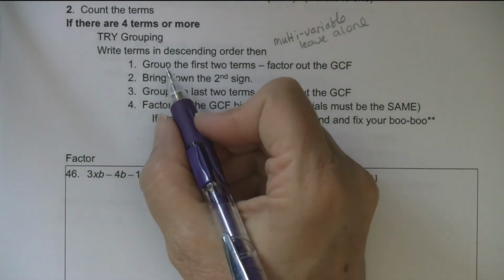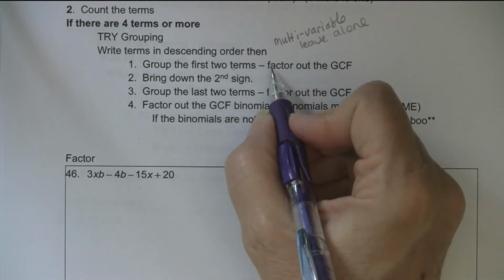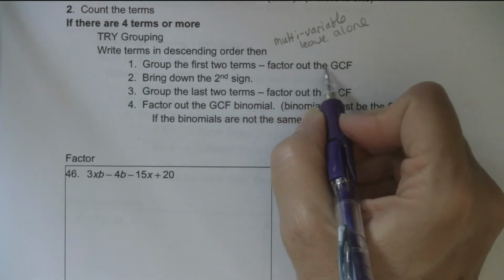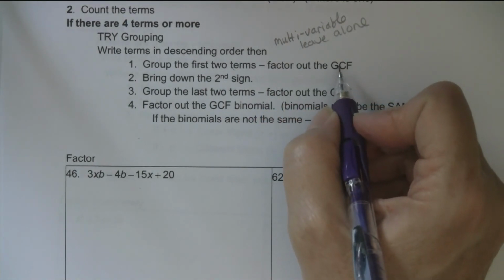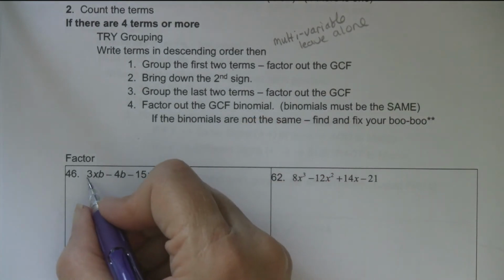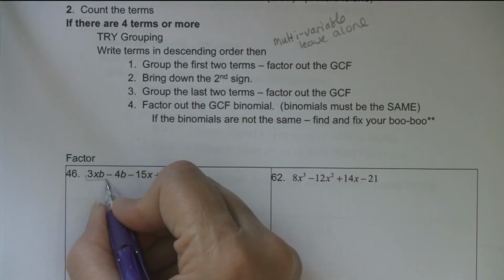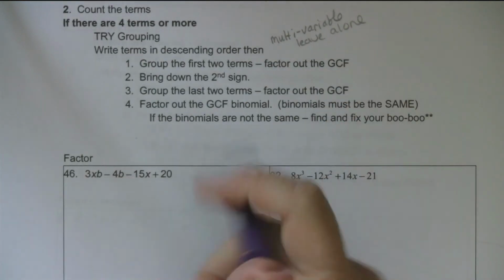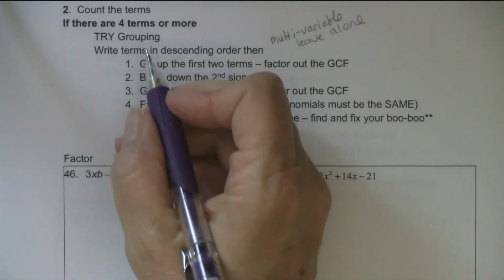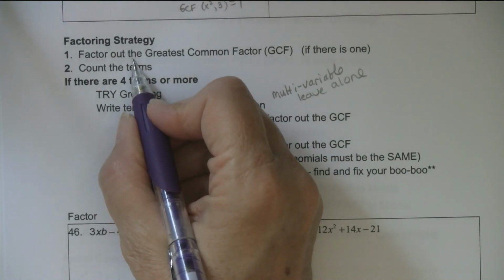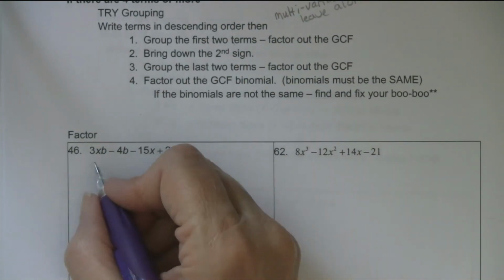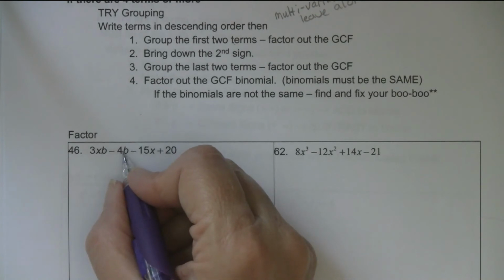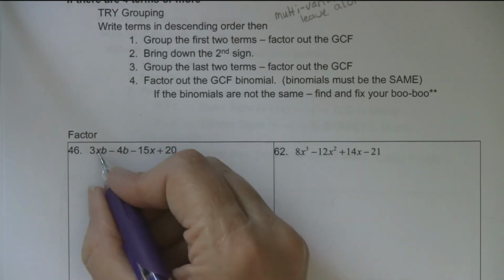And then you group the first 2 terms and you factor using the greatest common factor typically. Okay, so you group these first 2 terms. Oh, I was going to look to see if it had something in common for all 4 terms. So let's make sure it doesn't first, right? First step, does it have something in common for all 4 terms? So let's try it. So the smallest number up there is 3.